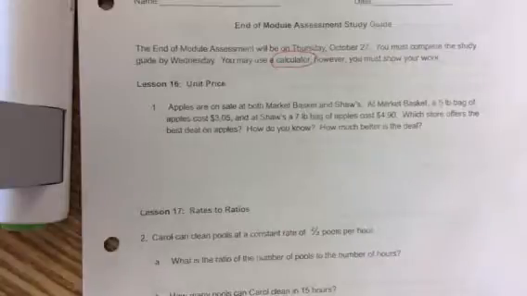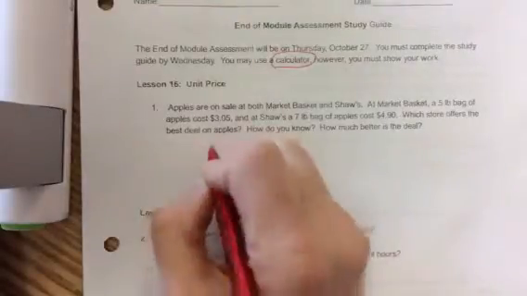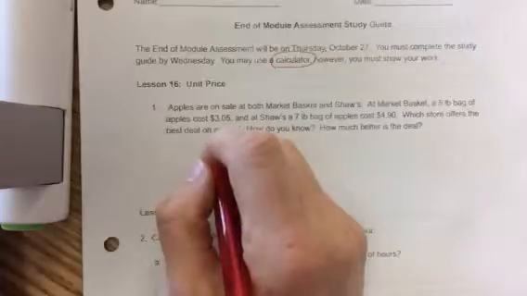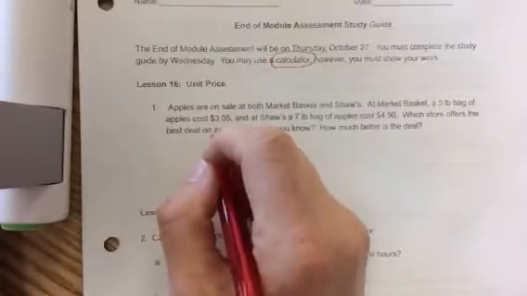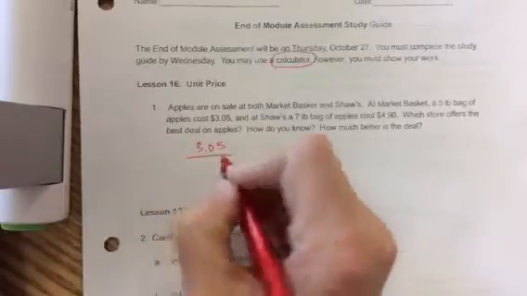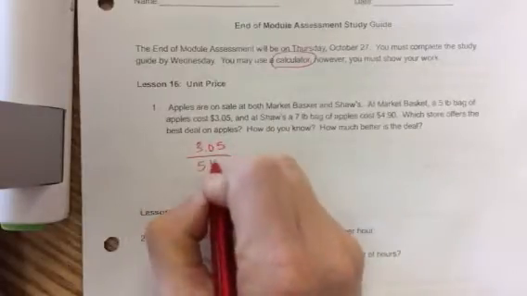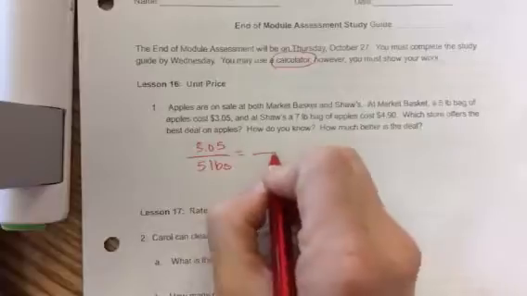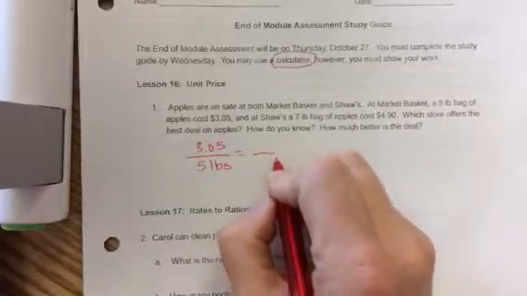So the first problem involves finding the unit price. We need to compare the price between Market Basket and Shaw's. At Market Basket, we could set up the ratio. Market Basket's 5-pound bag costs $3.05. So $3.05 is your cost for 5 pounds. The unit price will tell me how much it will cost per pound.